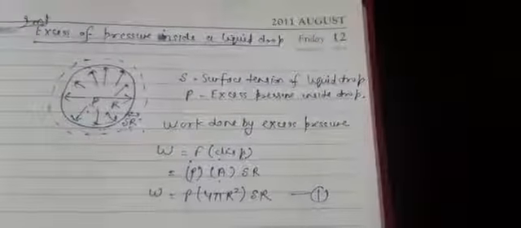See, this is a liquid drop, not a raindrop. It is spherical in shape. So what will be its area? This will be 4 pi r square, because r is the radius. So the work done by excess pressure is P into 4 pi r square into del r. Let it be equation 1.